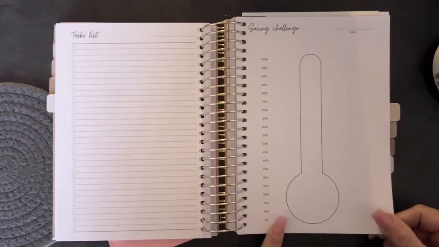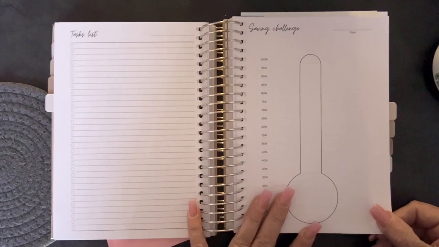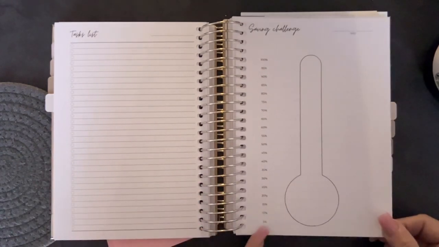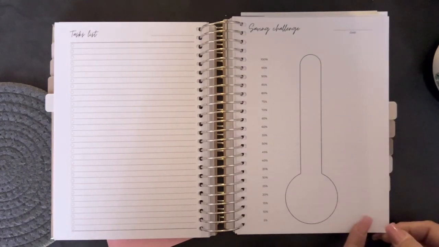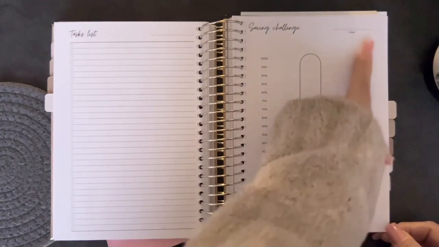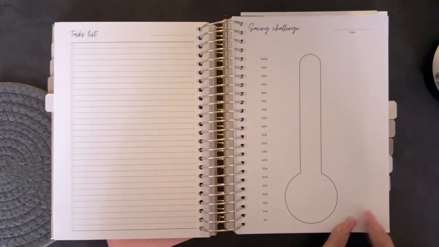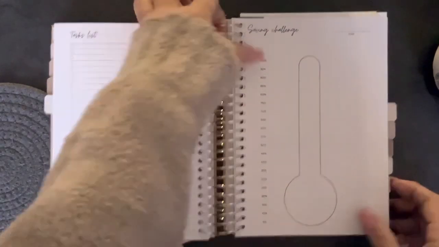This is a saving challenge thermometer. These are very popular, and so it's pretty self-explanatory. You have your amounts down here. You have the lines over here. See the lines? Your total would be up here. If it's $1,000, you're just going to count the lines that you have right here.